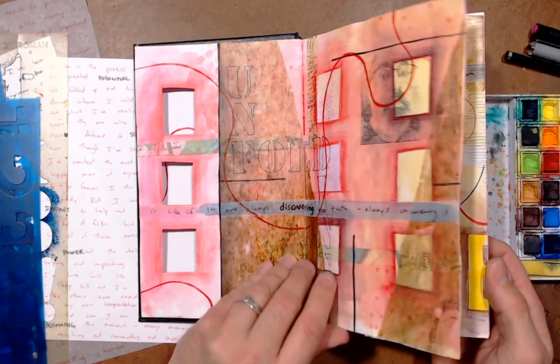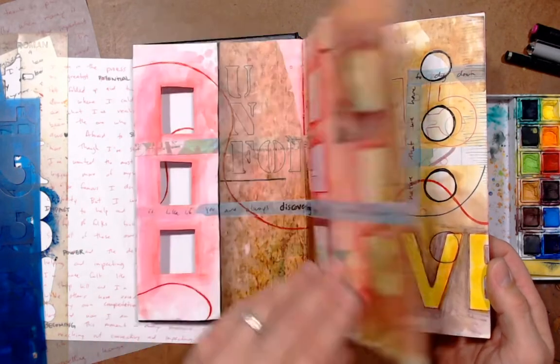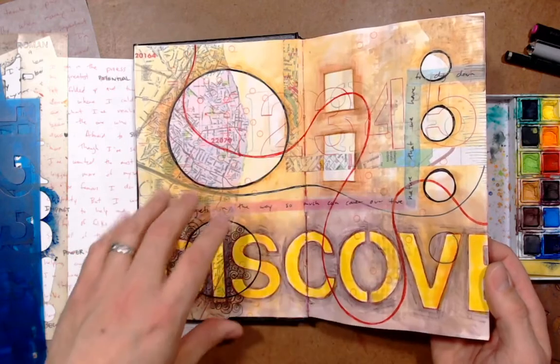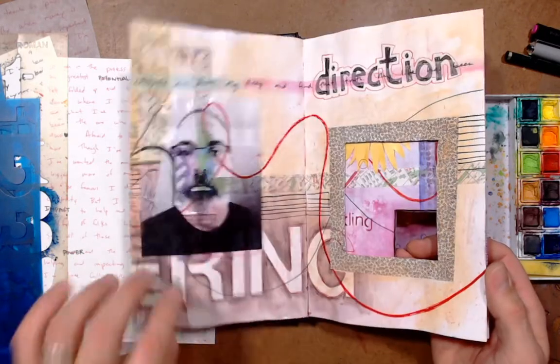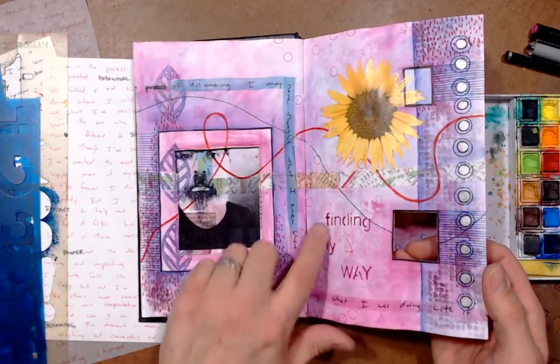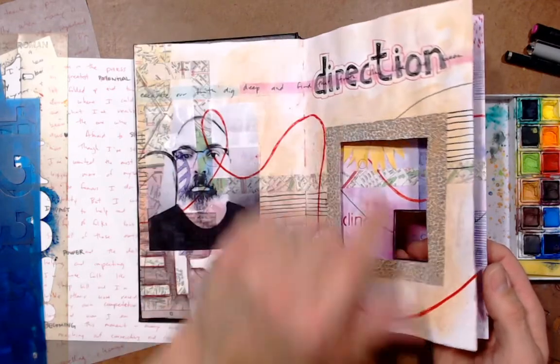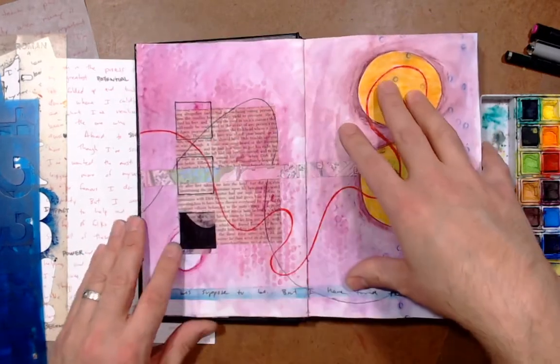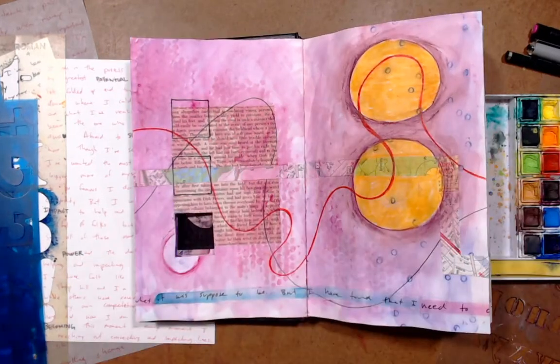I don't always do that, especially in my day-to-day, but then it picks up, even though it's not a continuation, this notion of discovering. But what am I discovering? Direction. So I hand wrote the word direction. Finding my way ties into that idea of direction. So it makes sense that maybe I want to put something here. And so that's when I want to turn.